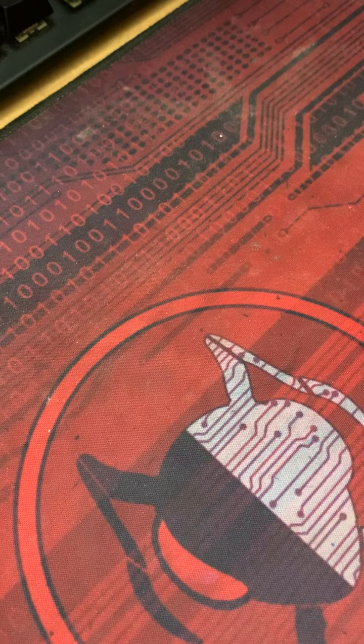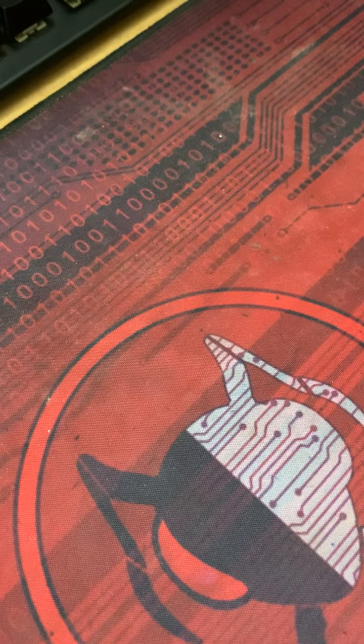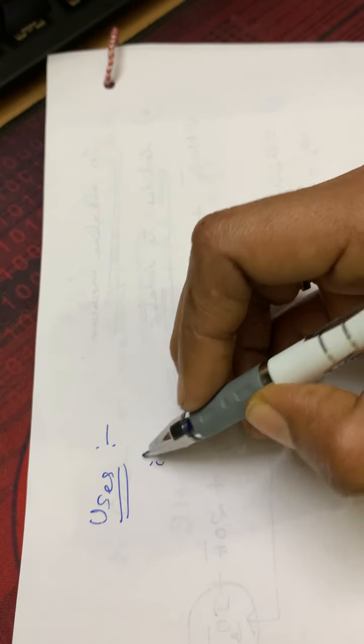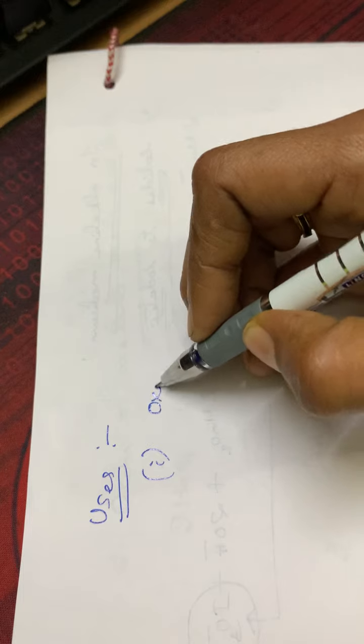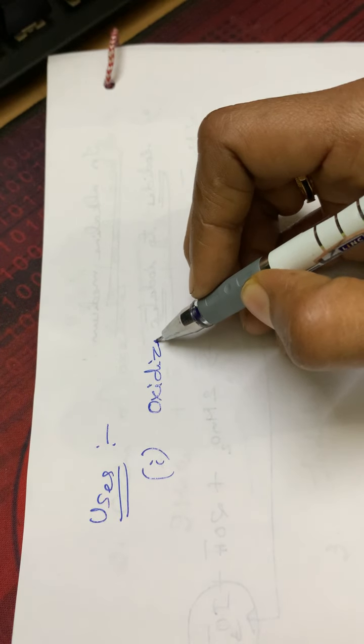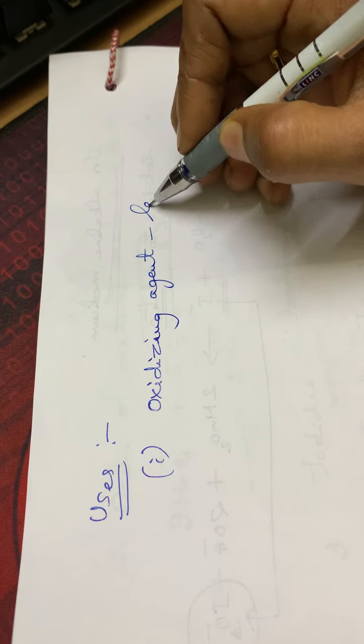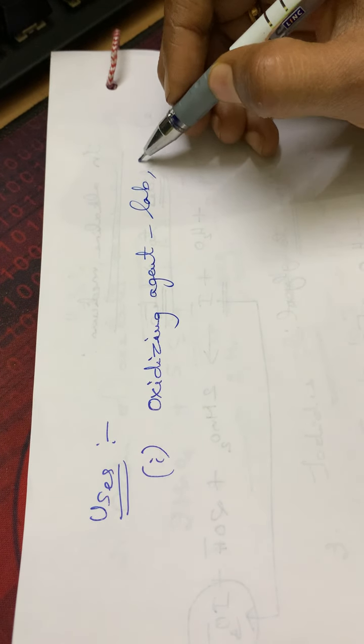So you have to go through all the reactions in acidic medium, in alkaline medium as well as in neutral medium. Then the next is the uses of potassium permanganate. The first use: it is used as an oxidizing agent, usually in the lab as well as in industry.